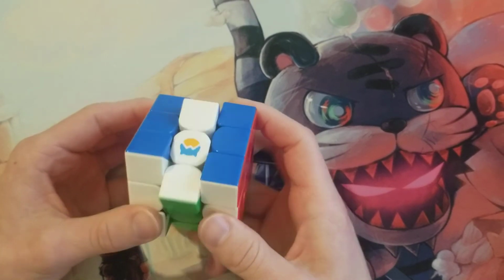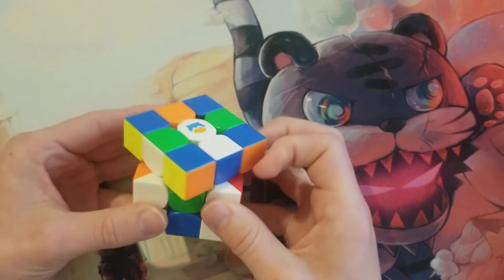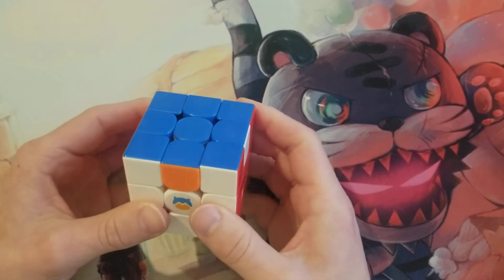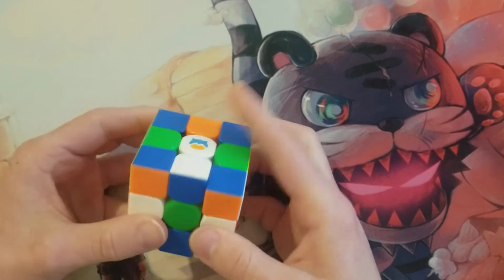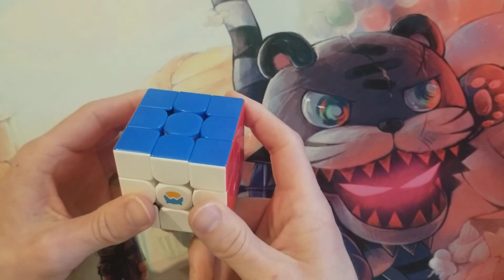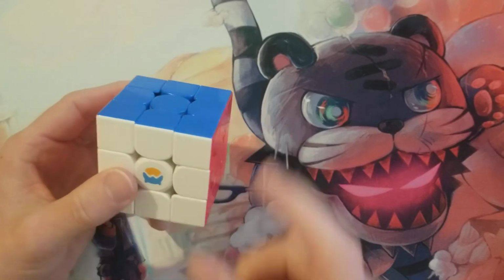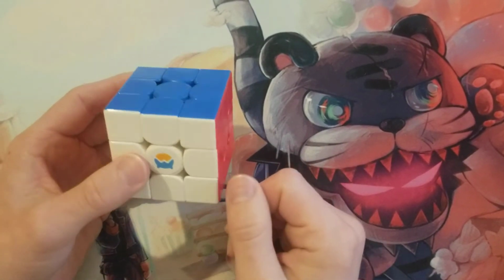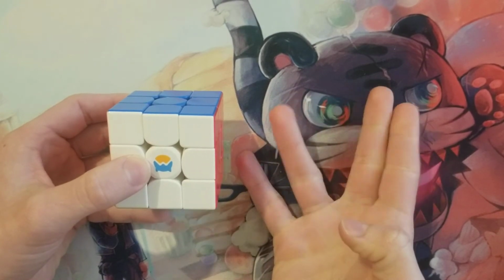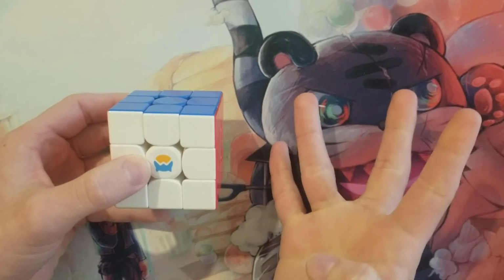So the first one is M2, U, M, U2, M prime, U, M2. The second one is M2, U prime, M, U2, M prime, U prime, M2. 2 small moves is all you have to change in that one. So you went from knowing 2 PLLs to now you know 4 PLLs. You know both versions of J perm and both versions of U perm.